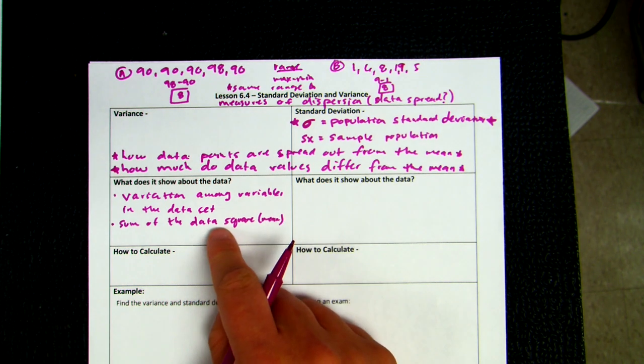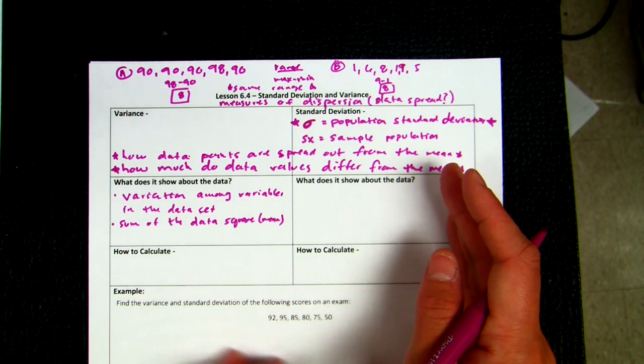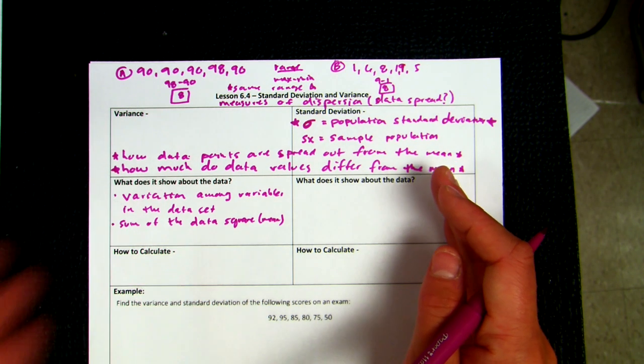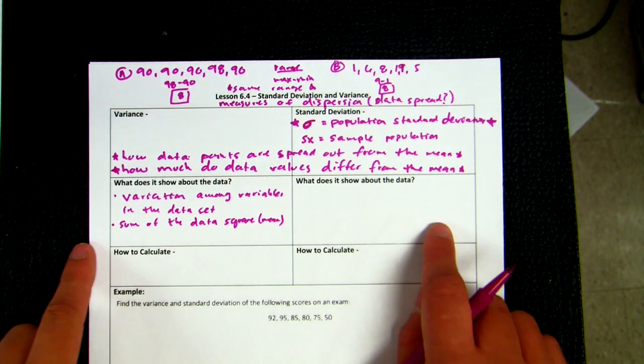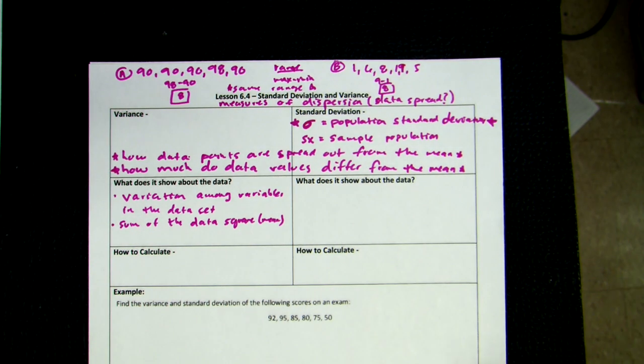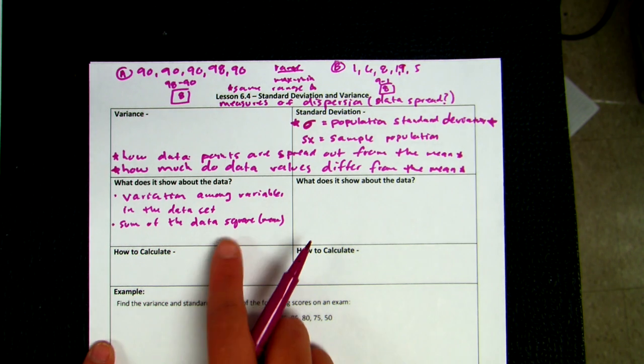What this helps us with is it makes all the values positive, so positive values above the mean don't cancel out negative values below the mean, and the squared values make outliers even larger, so it helps us see the spread of the data.